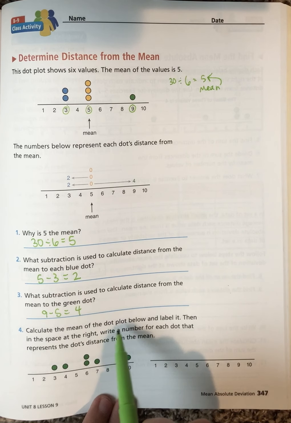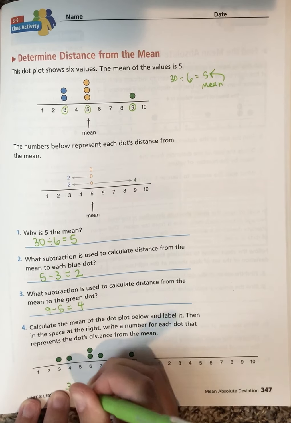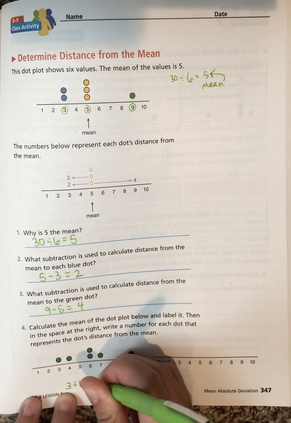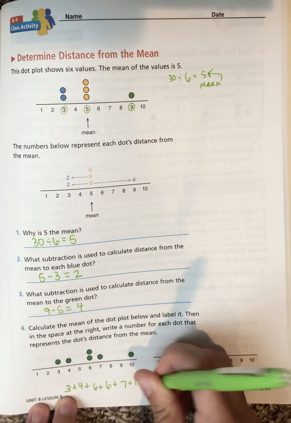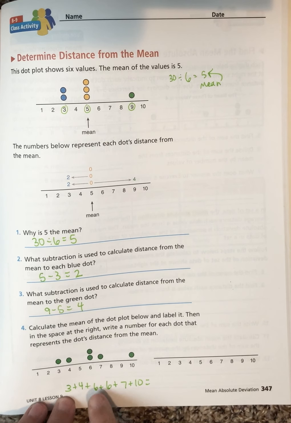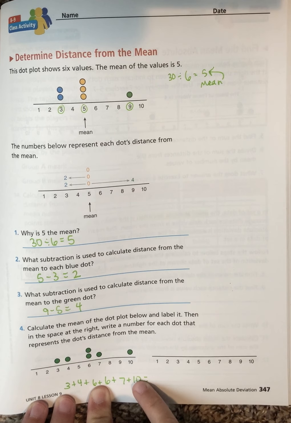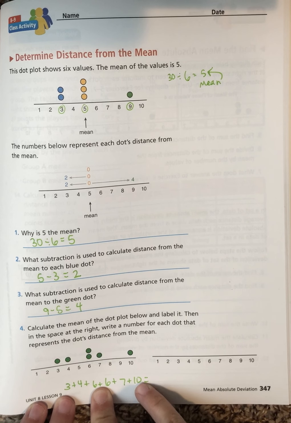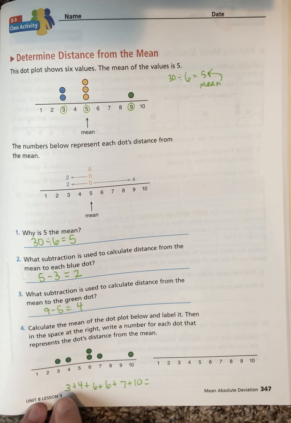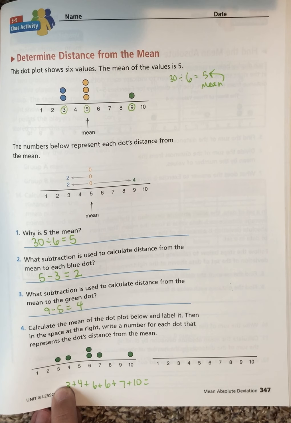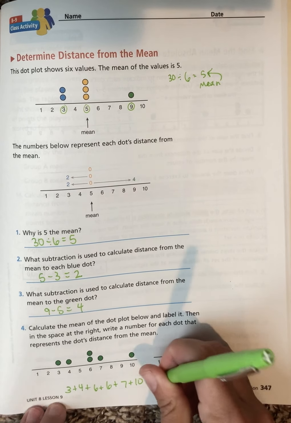Calculate the mean of the dot plot below and label it. So let's start with that. I have 3 plus 4 plus 6 plus 6 plus 7 plus 10. And what is that sum? Well, I know that 6 plus 6 is 12. If I put that together with 10, I get 22. And then 22 plus 7 more is 29. 29 plus 3 more is 32. And then 32 plus 4 more is 36.